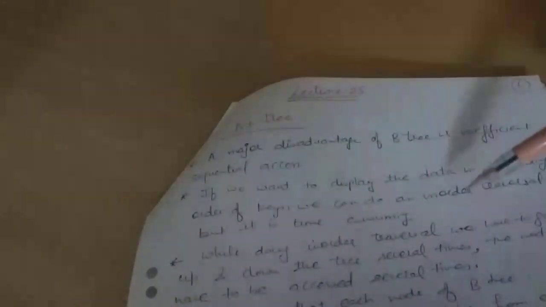Next comes the B plus tree. What is a B plus tree? A major disadvantage of B tree is inefficient sequential access. If we want to display the data in ascending order of the keys, we can do an in-order traversal, but it is very time consuming. When we want data in ascending order, that is a very time consuming task in the case of a B tree.